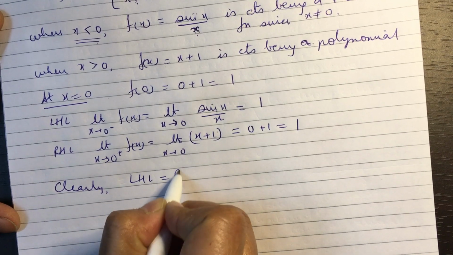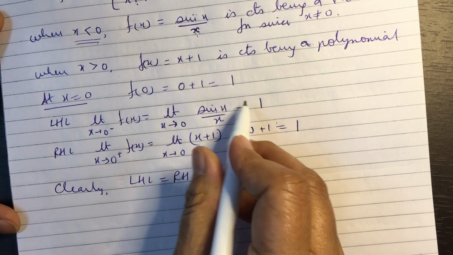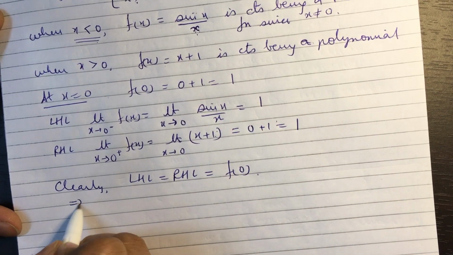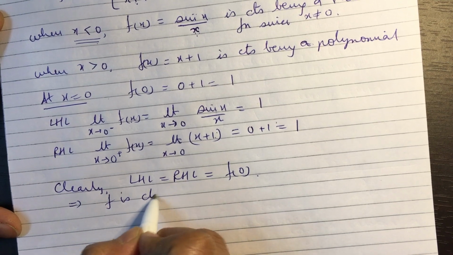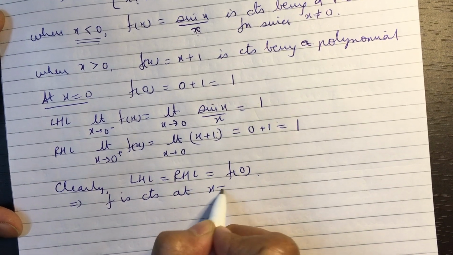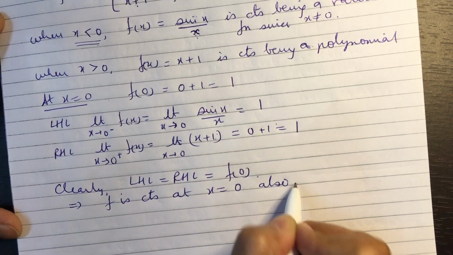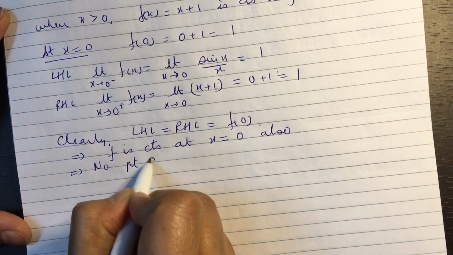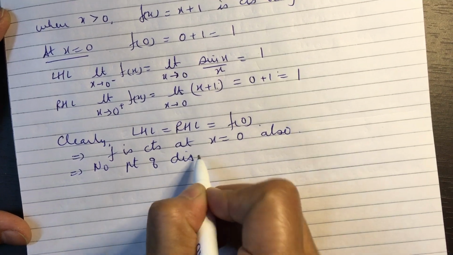Clearly the left hand limit is equal to the right hand limit and is also equal to the value of the function at 0, and it implies that f is continuous at x equal to 0 also. This implies that there is no point of discontinuity.